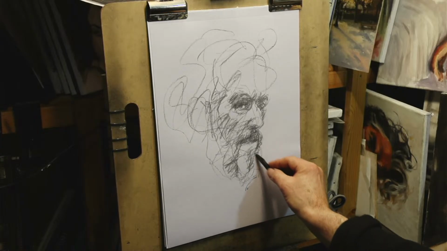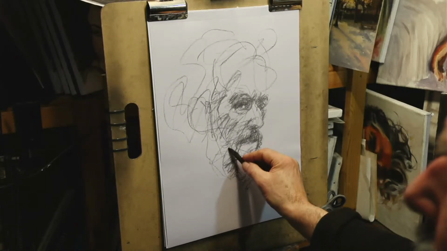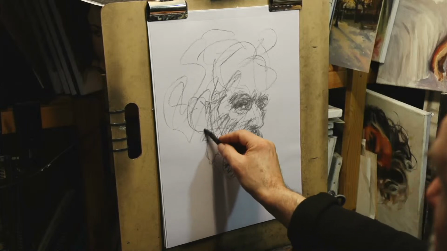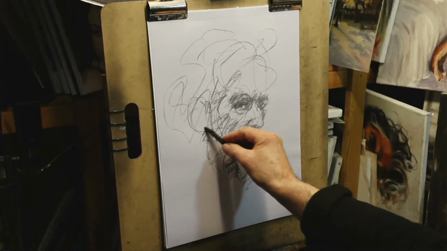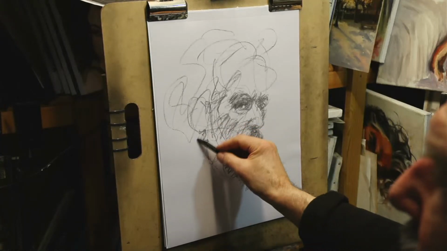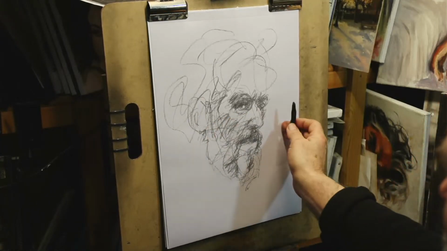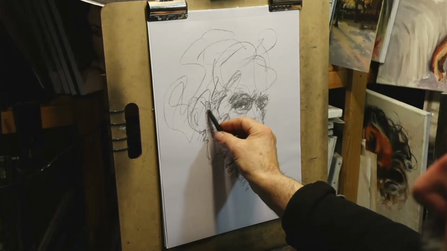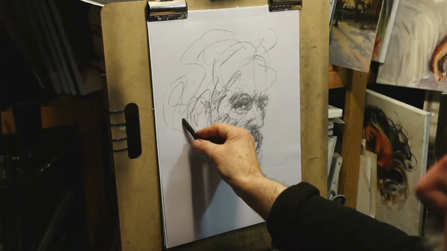It's not strictly a flat tone, but I'm creating some kind of tonal value by doing this. So let me get the distances right here. It is about here.